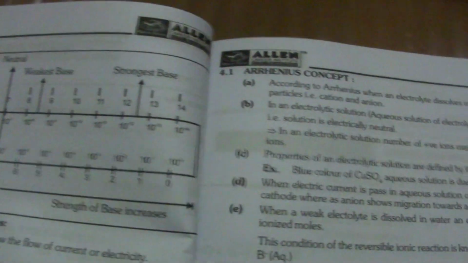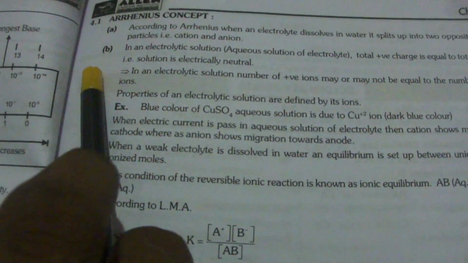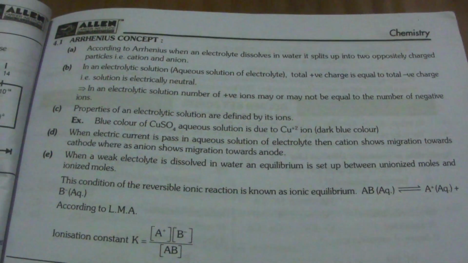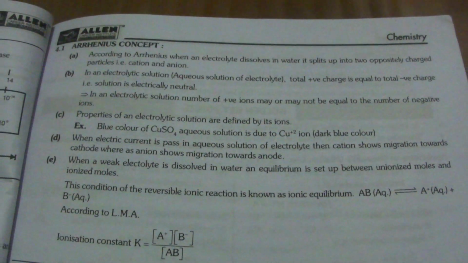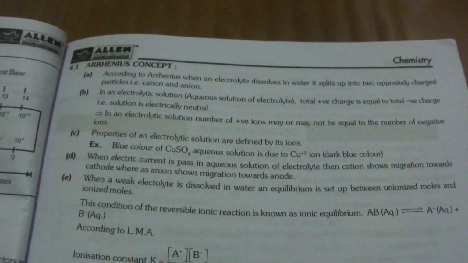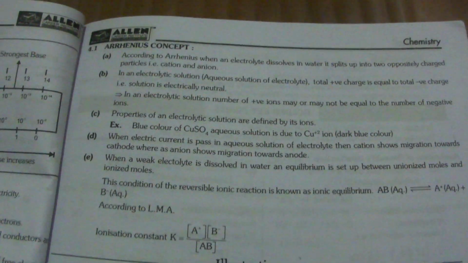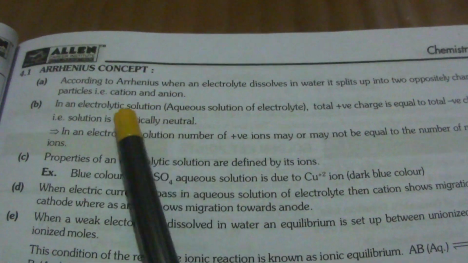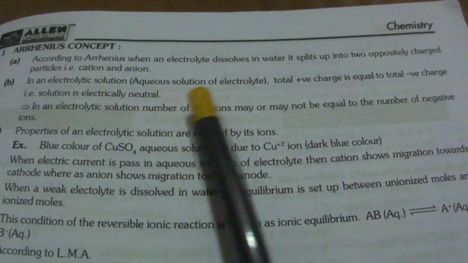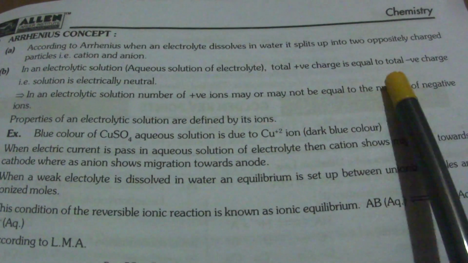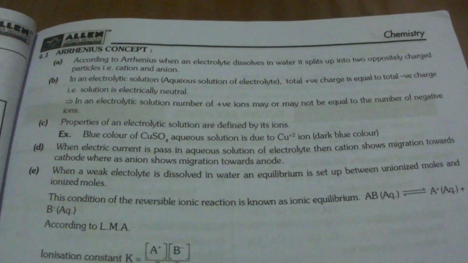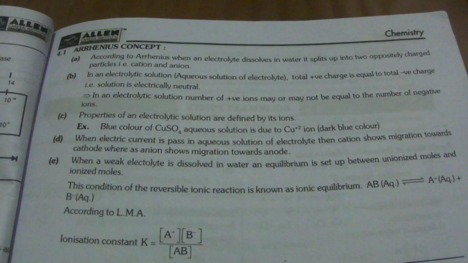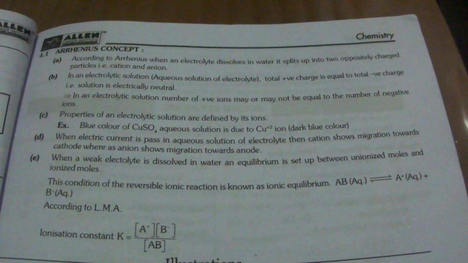Then we have to know about the Arrhenius concept. What is the Arrhenius concept? It tells that when an electrolyte dissolves in water, it splits up into two oppositely charged particles. I told you earlier that cation is positive and anion is negative. Whenever you put such an electrolyte into water, immediately it splits up into two oppositely charged particles, cation and anion. In any electrolytic solution, the total positive charge is always equal to the total negative charge. That is, the electrolytic solution must always stay neutral.